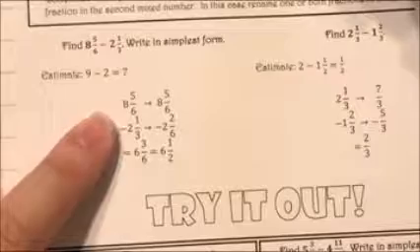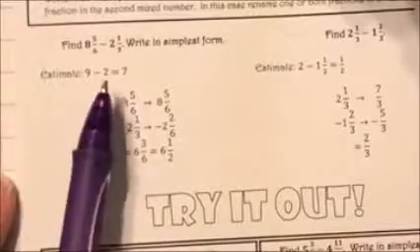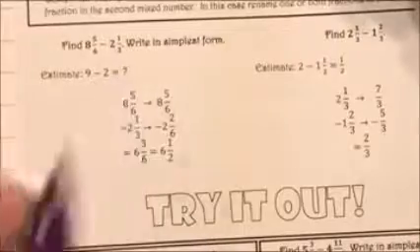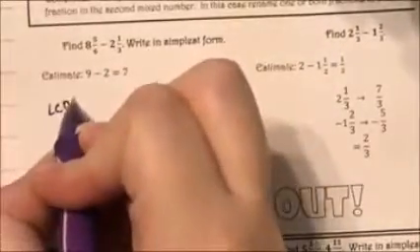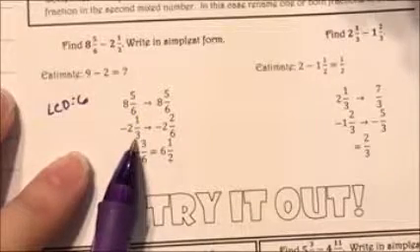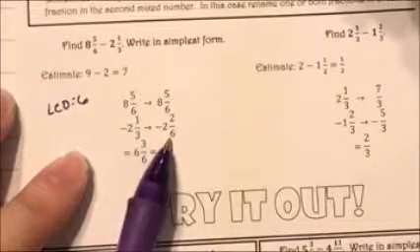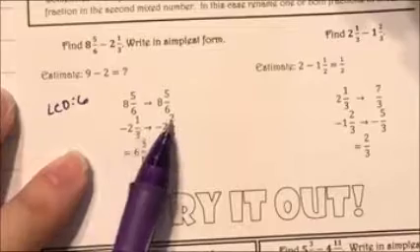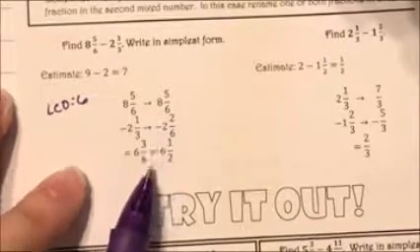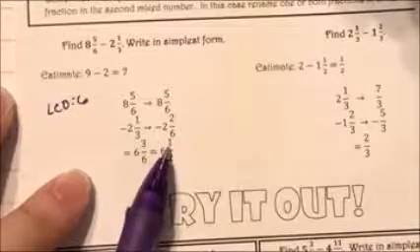8 and 5/6 I can leave, because 3 and 6, my LCD is going to be 6. 2 1/3 I'm going to change. 3 times 2 gives me 6, 1 times 2 gives me 2. My whole number stays the same. So now I have 8 and 5/6 minus 2 and 2/6.